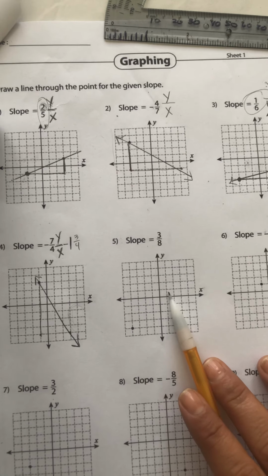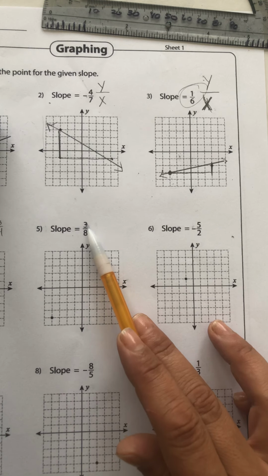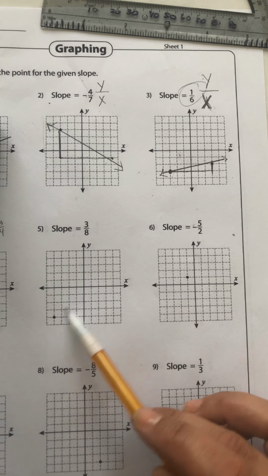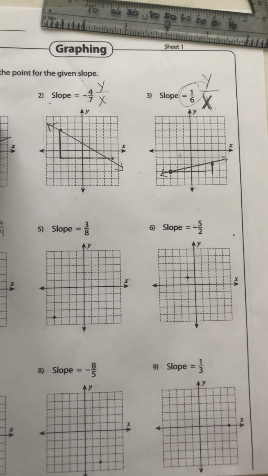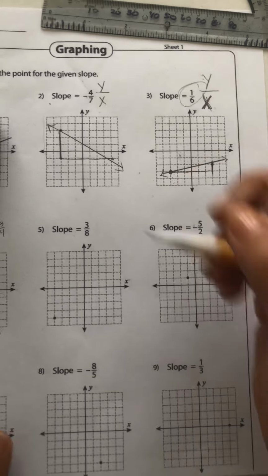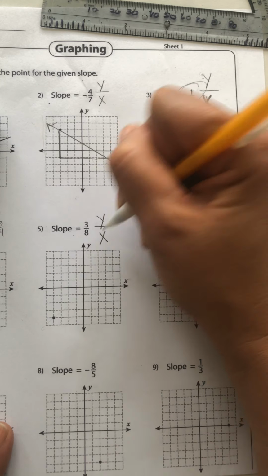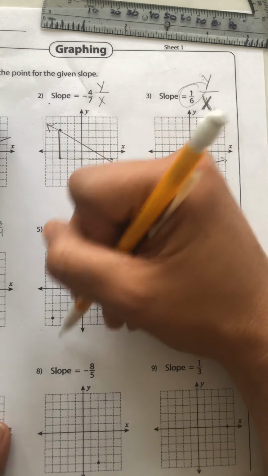All right, this one right here is a positive slope, right? There's no negative in front of it, so I know it needs to go up this way, right? Now, 3/8 isn't even 1/2, so this isn't gonna be a very steep slope. Now remember, the top number is rise over run, so the 3 is how far I'm gonna go up or down.